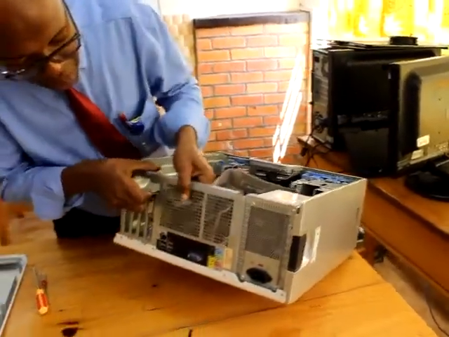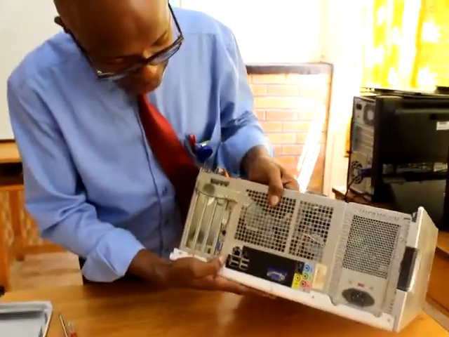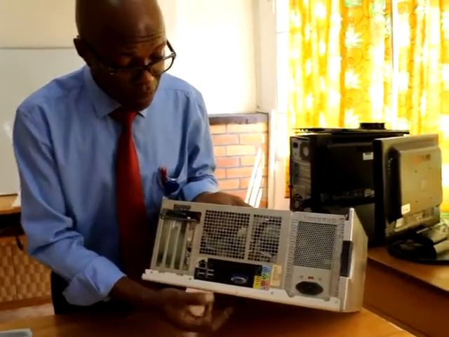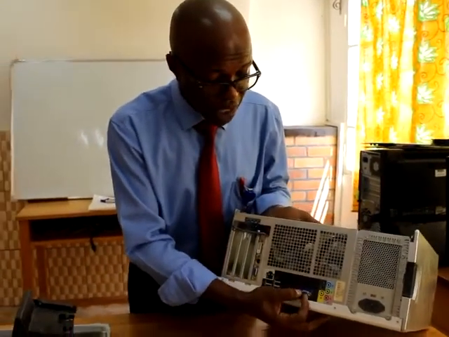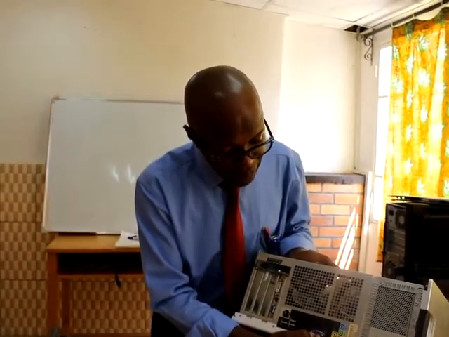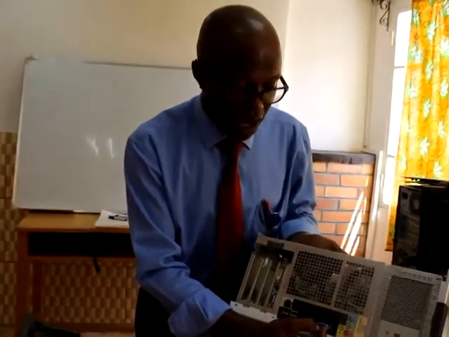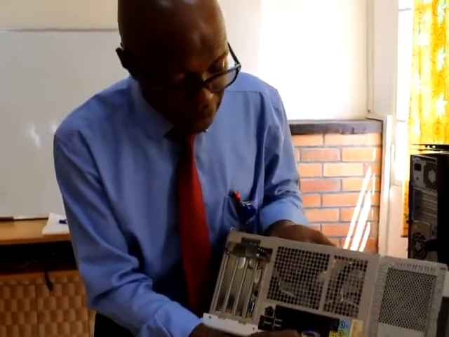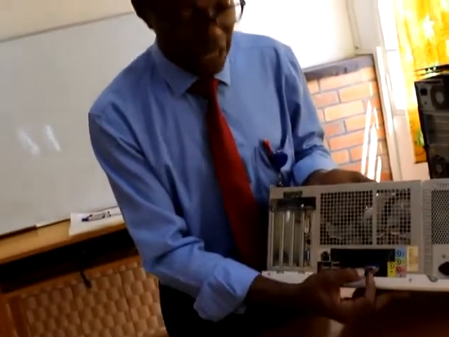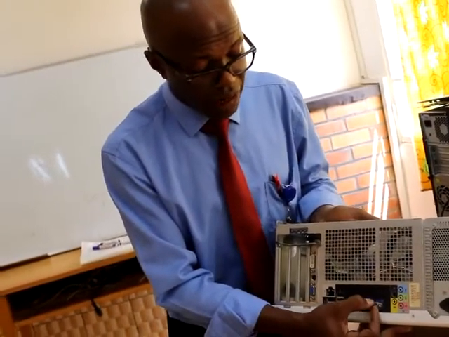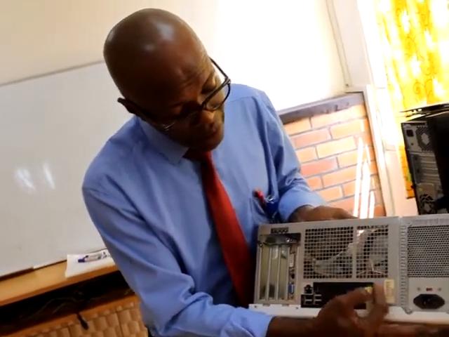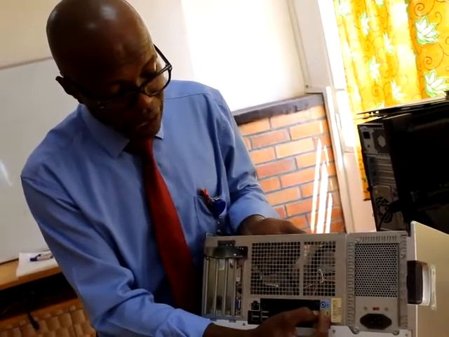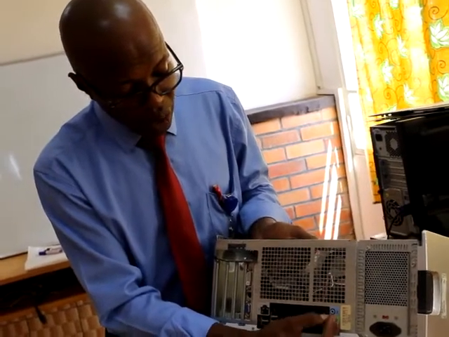I believe when we look at the rear of our computer case, we can see this port here. This is the VGA port, which has 3 lines, each of 5 pins. But of course, this is a female one because it doesn't have pins. These are 15. Then we have the audio section, where we have the input and output of the audio.